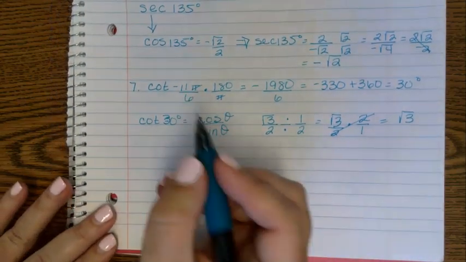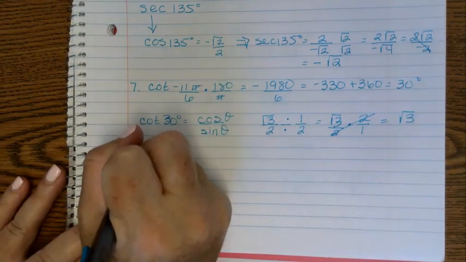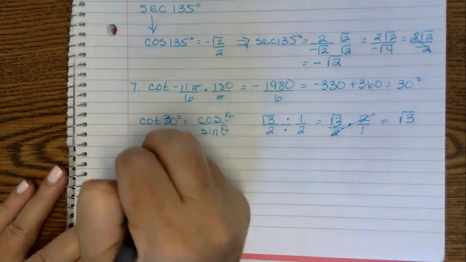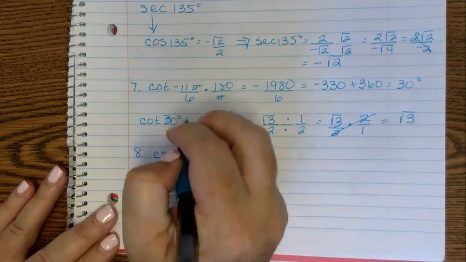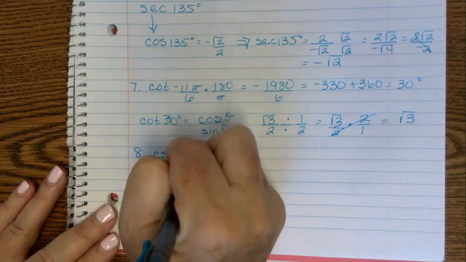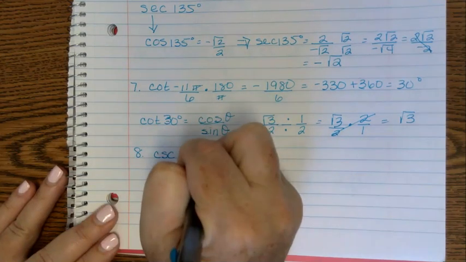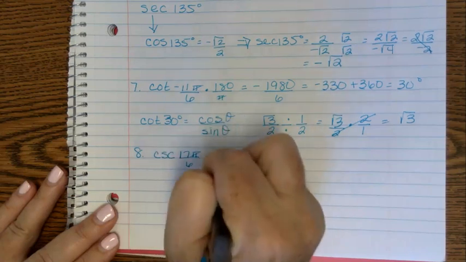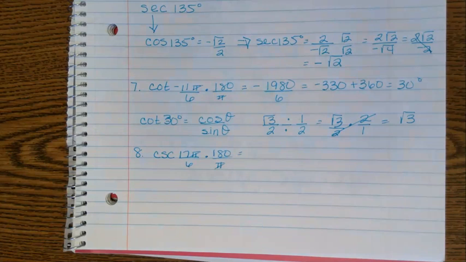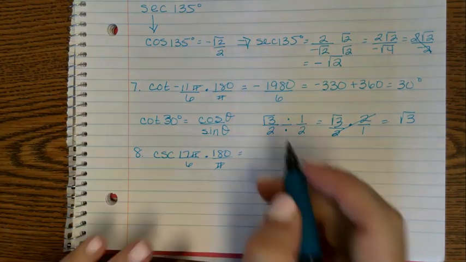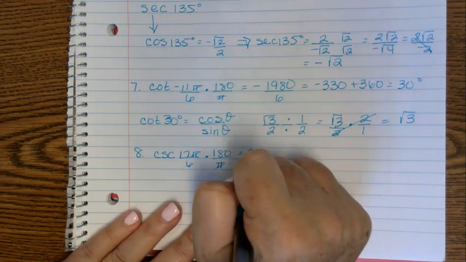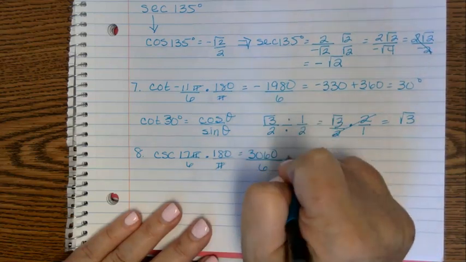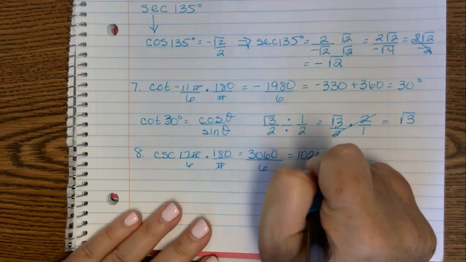Okay. Number 8. Cosecant of 17 pi over 6. So we're going to multiply it by 180 over pi. Pi's cancel. 17 times 180 is 3060 over 6, which is 1020.